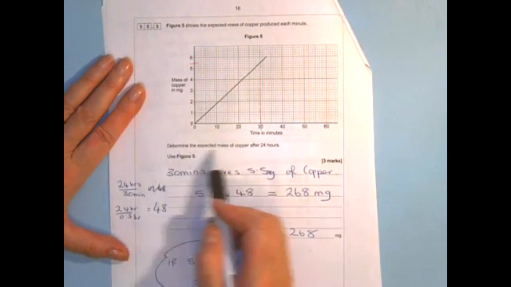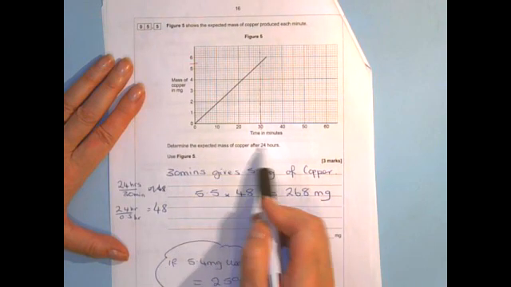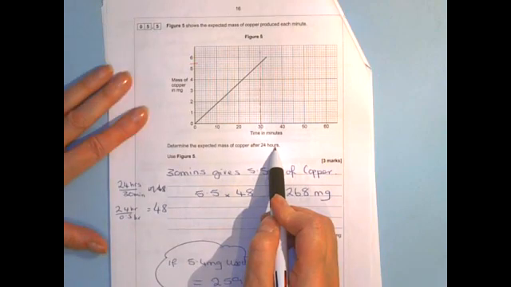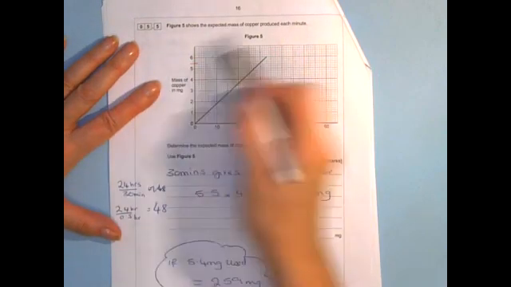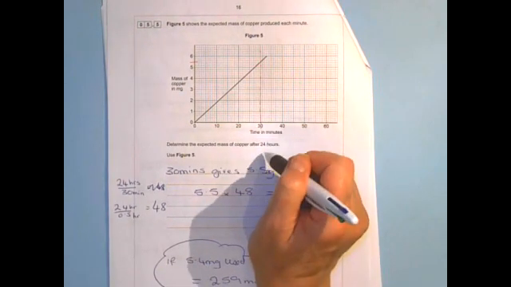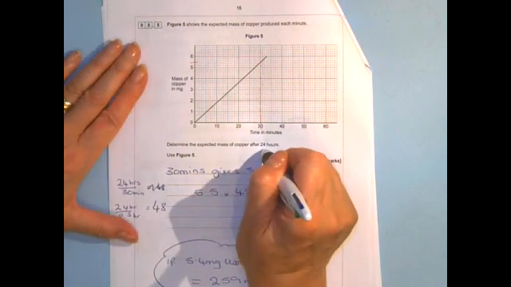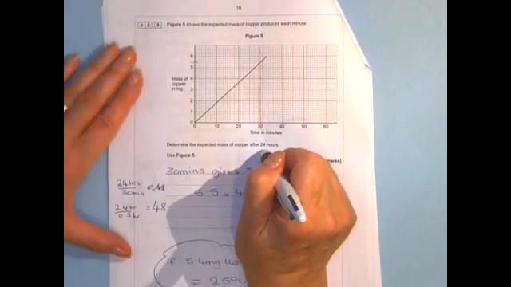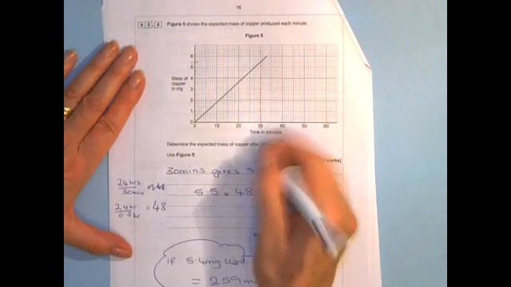It says determine the expected mass of copper after 24 hours. So what's the easiest way to read this graph? I thought to myself, well, 30 minutes is easy to read, because how many 30 minutes are in 24 hours? Well, 48. So it wants 24 hours.